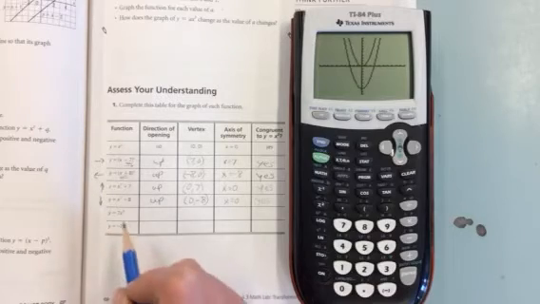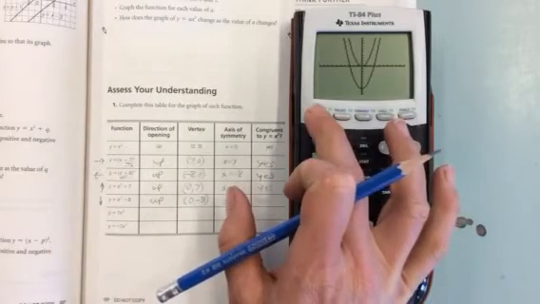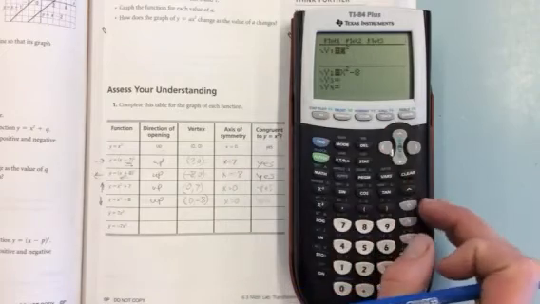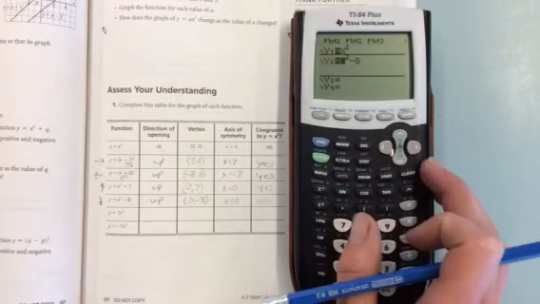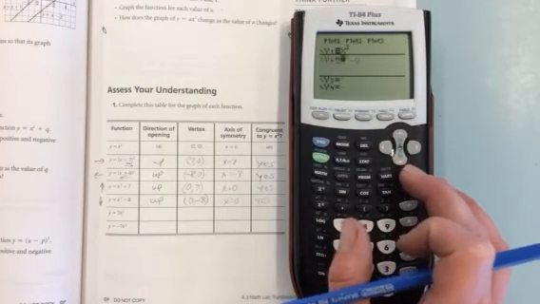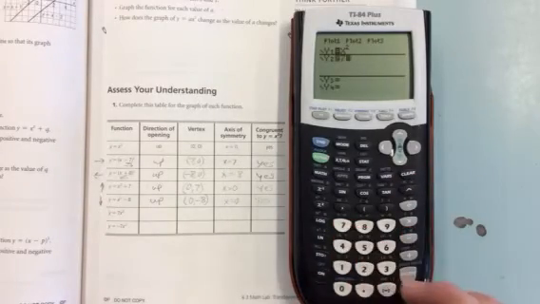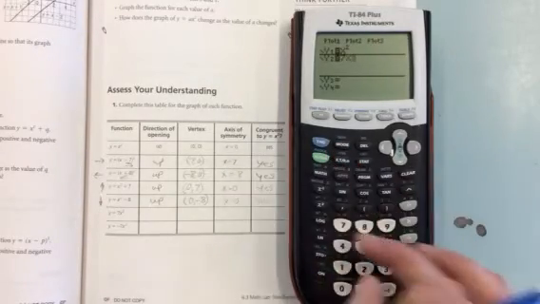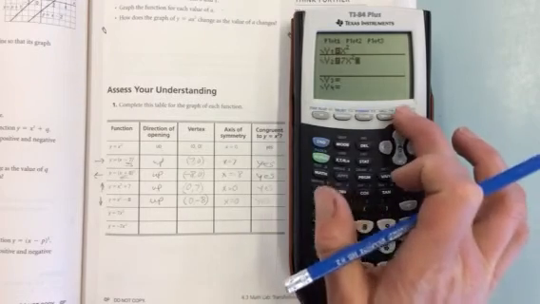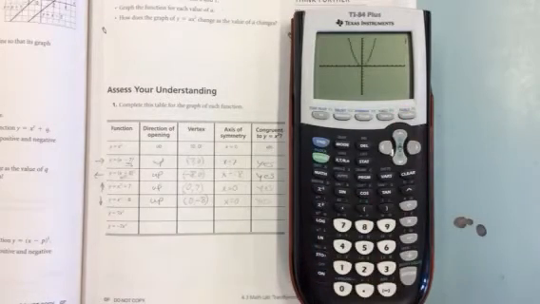All right, now we've got a different pattern again, because what we see happening here is we're not adding or subtracting anything. Now we're multiplying. So the next one says 7x squared. So I'm going to go 7x squared and graph it. There's my original graph.